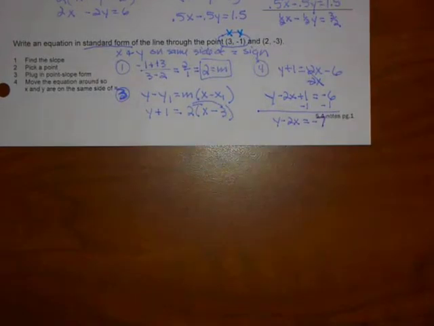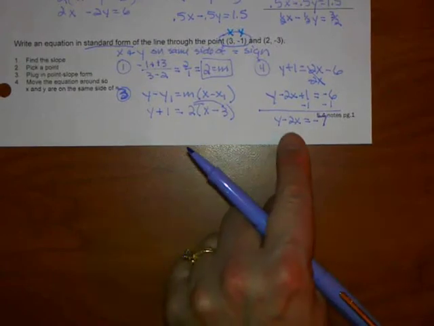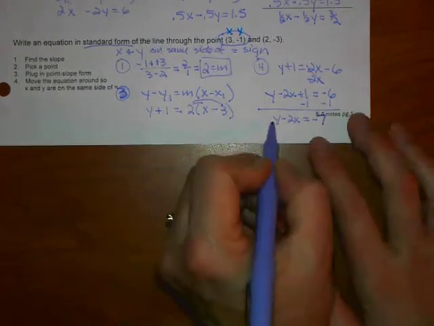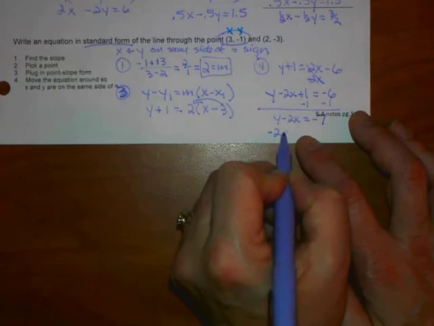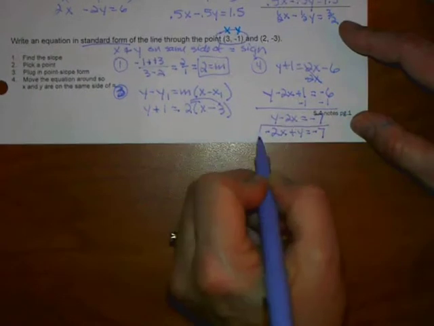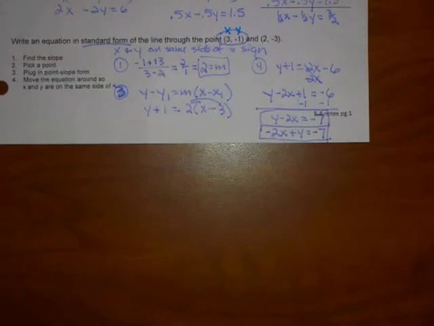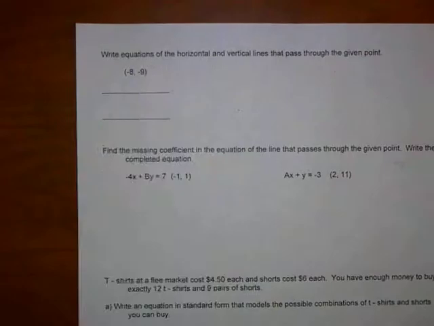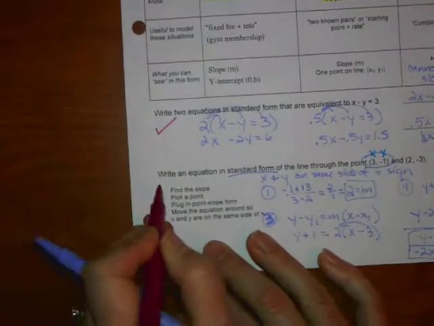Now, my x and y are on the same side. It doesn't matter what comes first. You can leave it like this, or you can consider that this is a positive y. If you want to put the x first, you have to do -2x plus y equals -7. So either one of these would be standard form as long as the x and y are on the same side of the equal sign. Okay. So you're going to have to do these on practice problems.